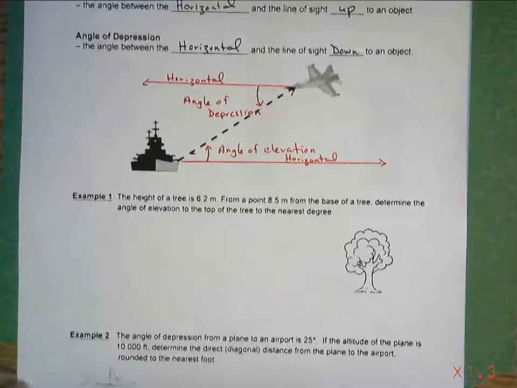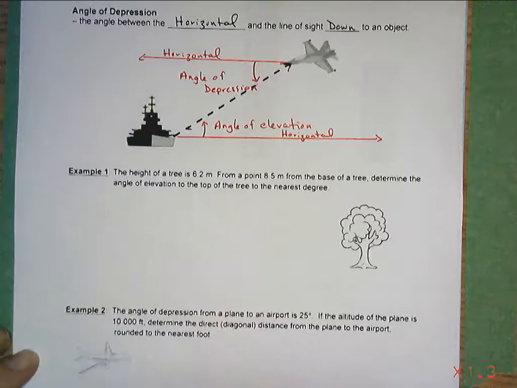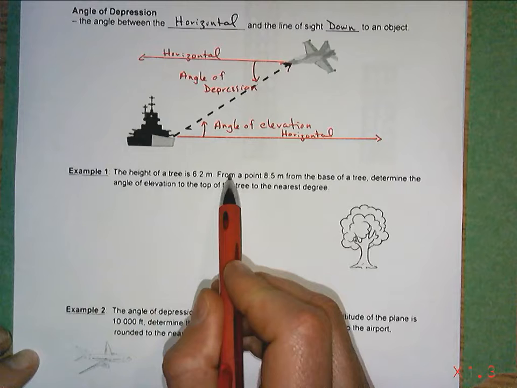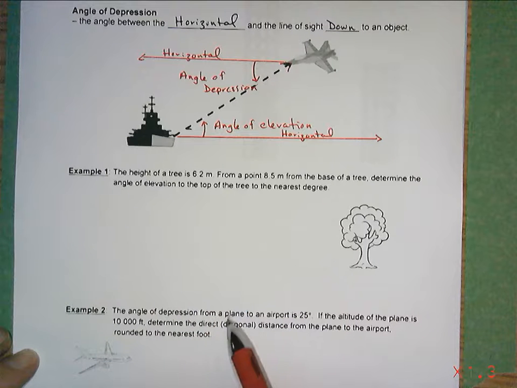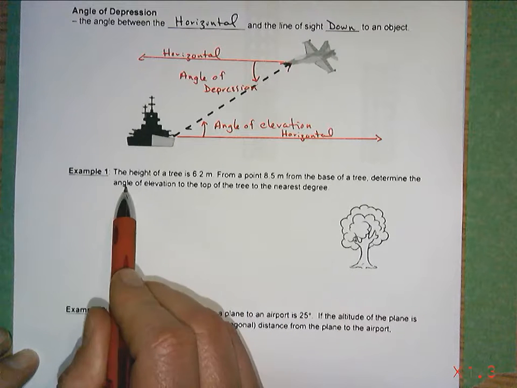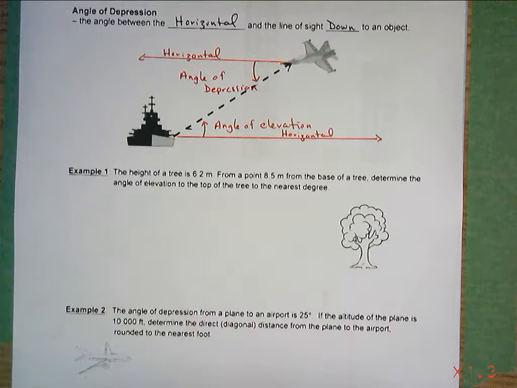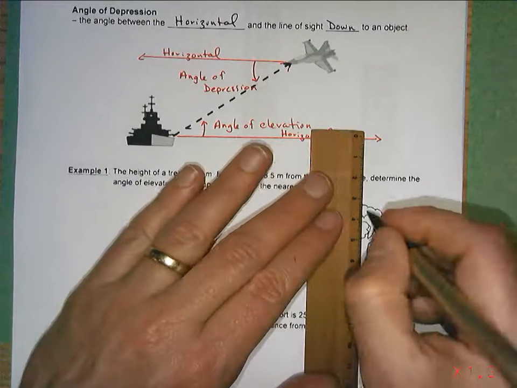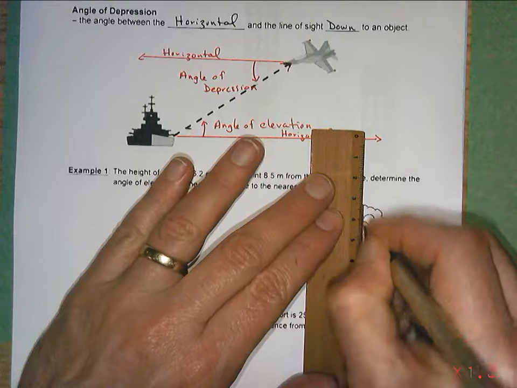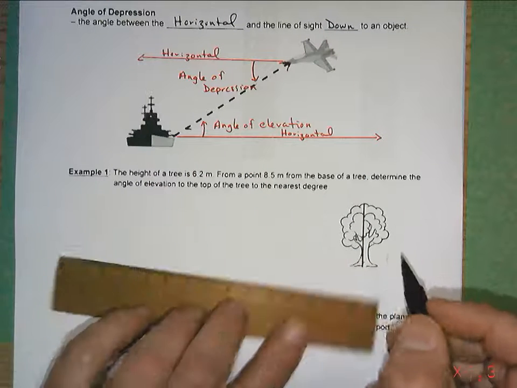Okay, so we have some word problems here. The height of a tree is 6.2 meters. From a point 8.5 meters from the base of the tree, determine the angle of elevation to the top of the tree to the nearest degree. So somebody's gone ahead and drawn us a tree here, which is very nice. Personally, I think a straight line is a better idea for a tree. It's going to look more like a triangle.